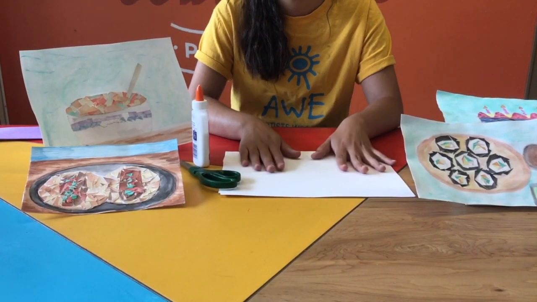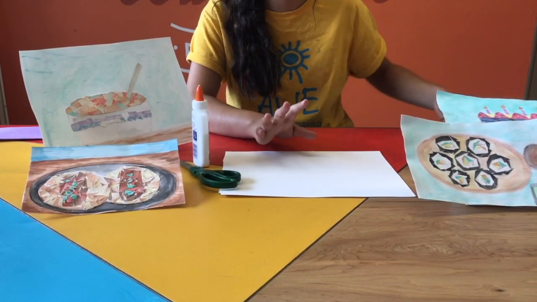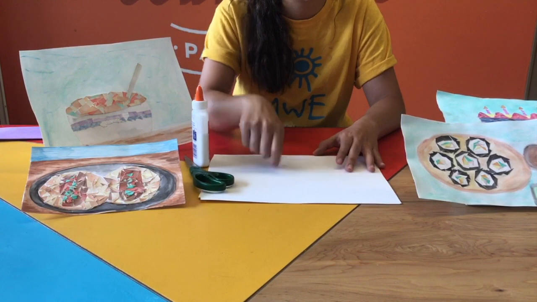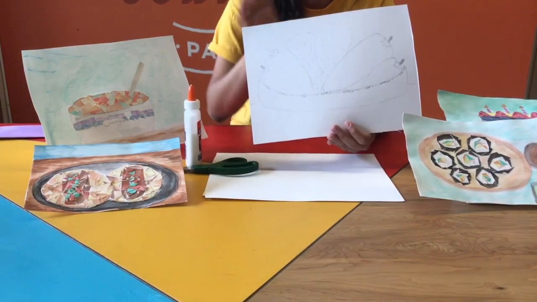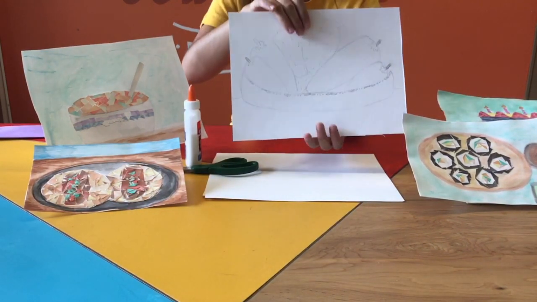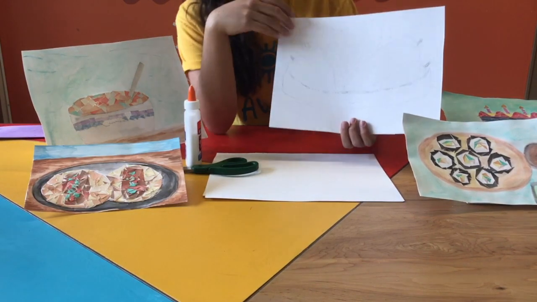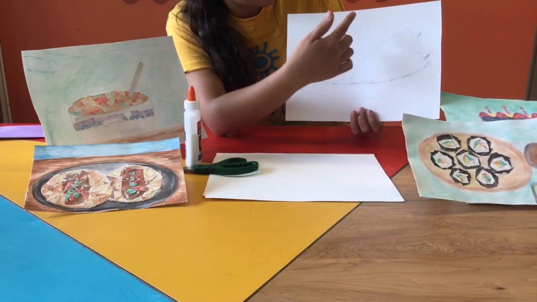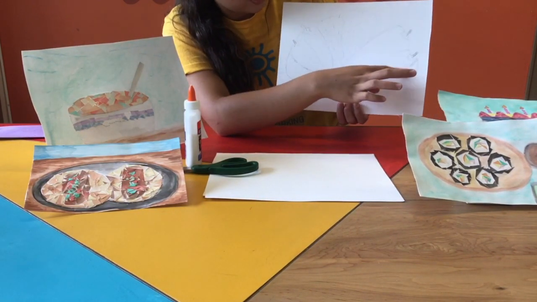So once your colored paper is drying, we're going to begin sketching out your dish. Here I have drawn favorite ingredients that I like using while cooking. So I made chiles and nopales, and I drew it with a plate.